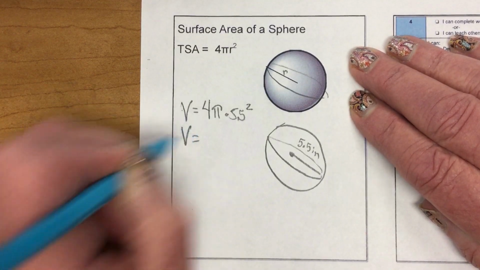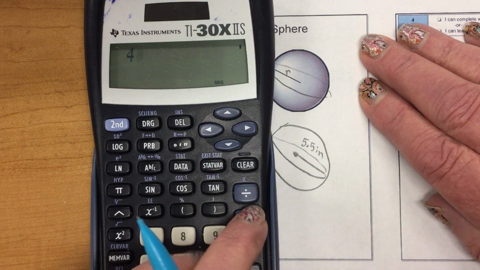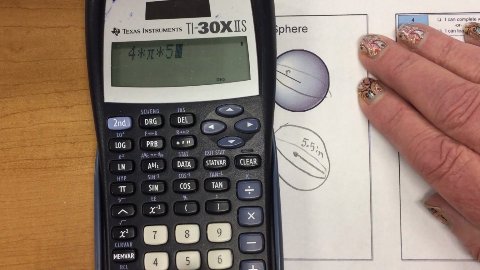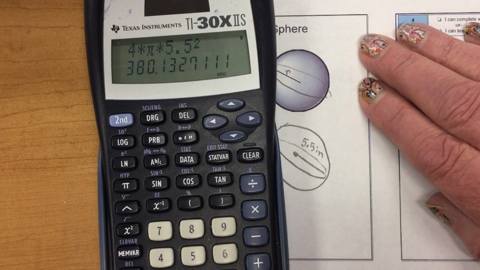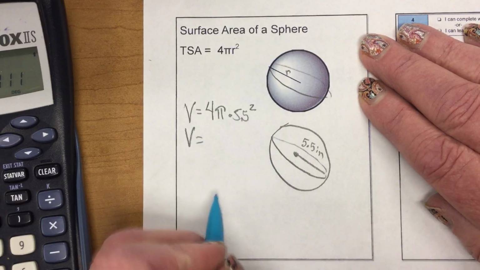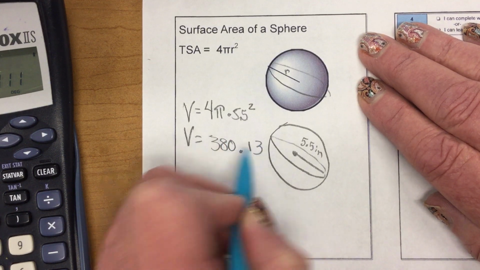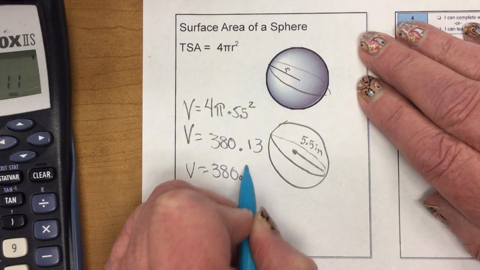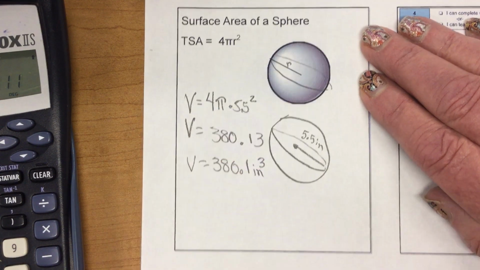And guess what? I'm just going to punch that in my calculator. 4 times pi times 5.5 squared. And I get 380.13, so to the nearest tenth, 380.1 inches cubed.